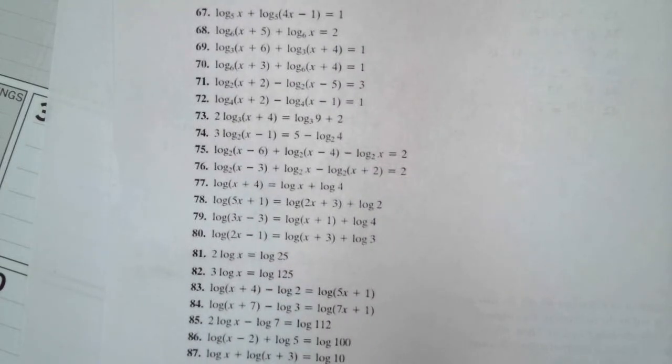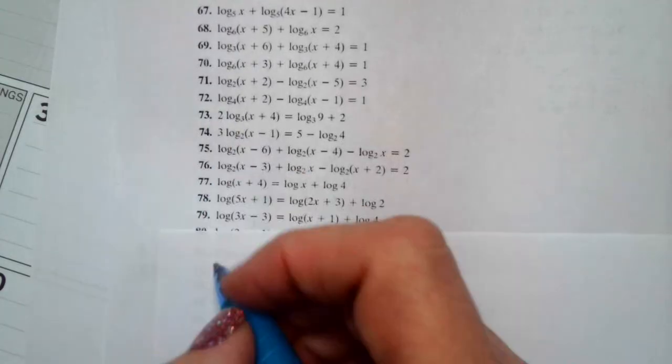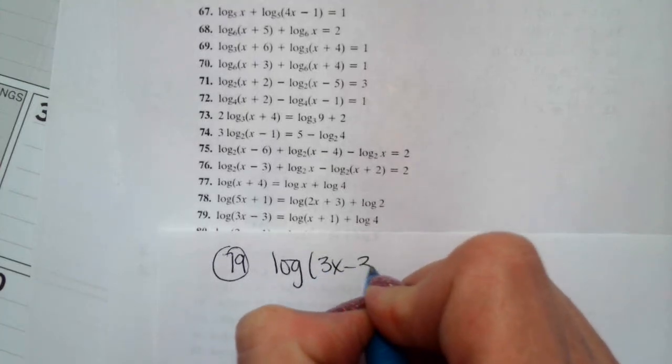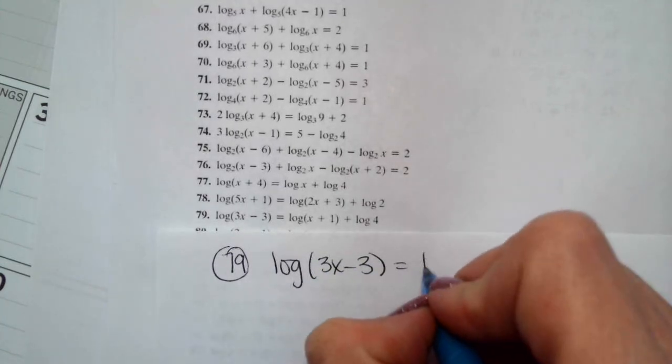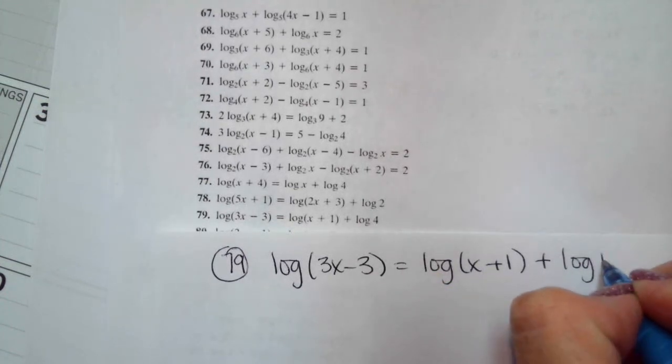Okay, so looking at 79, let's do 79. So I've got log of 3x minus 3 equals log of x plus 1 plus log 4.